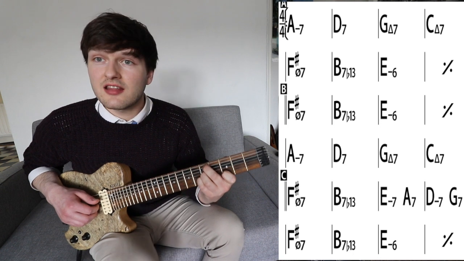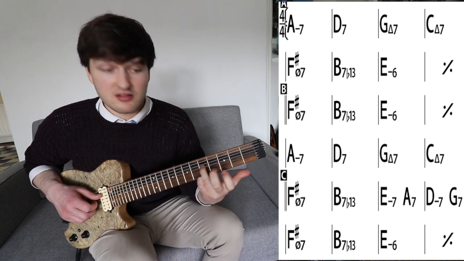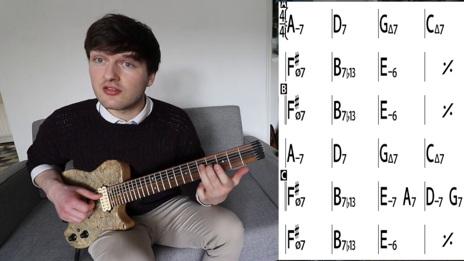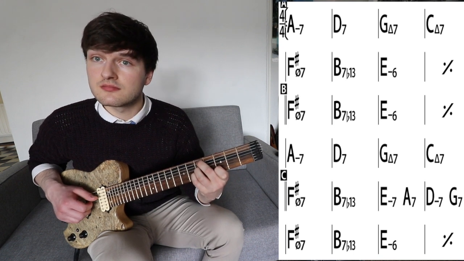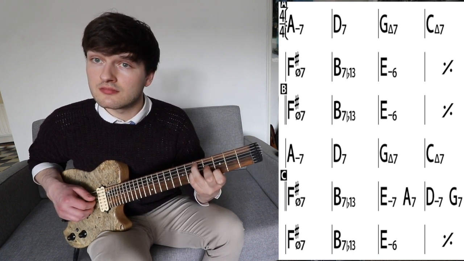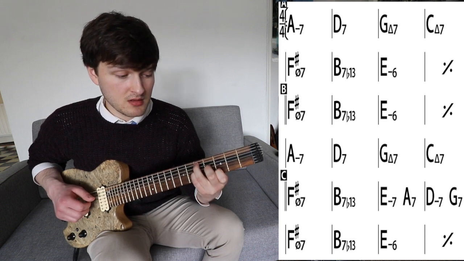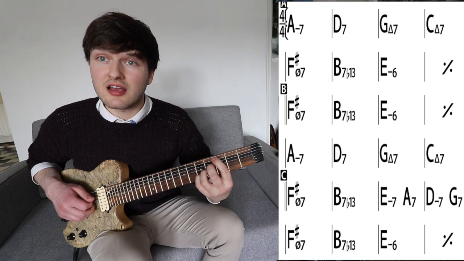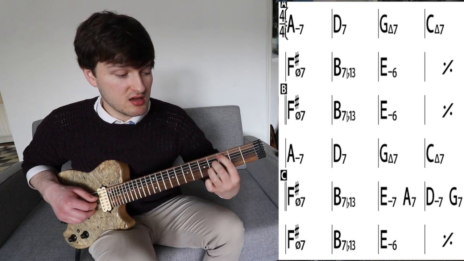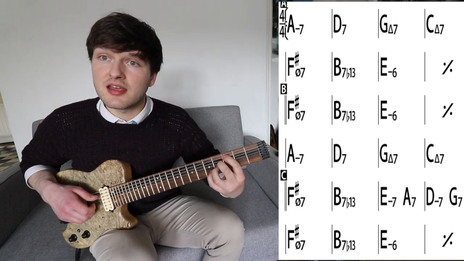D7. Well, you can stay in this voicing and just move the note on the D string down a semitone to the 4th fret. So you can have 5, 4, 5, 3. And then I like a G major 13: G, F sharp, B and E.